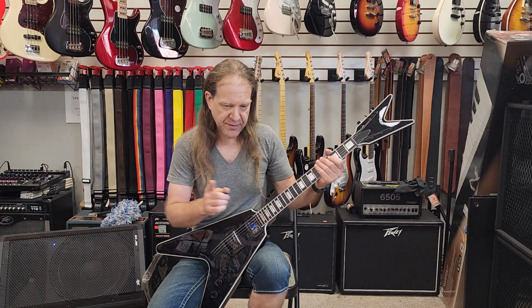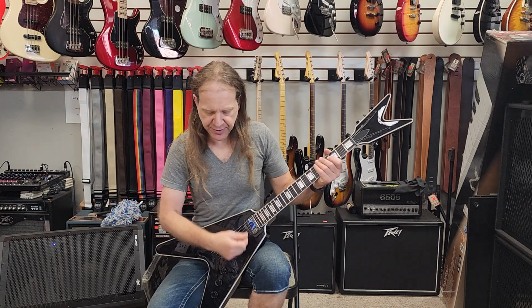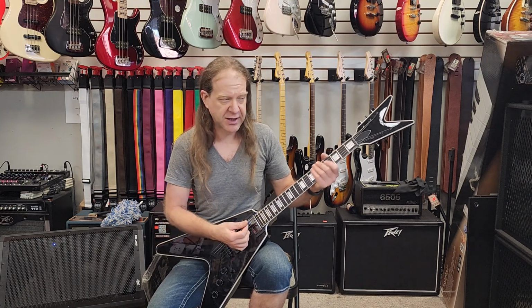So let's move on beyond that. When you typically see people doing this kind of stuff, they're doing eighth notes when they're playing a strumming pattern.